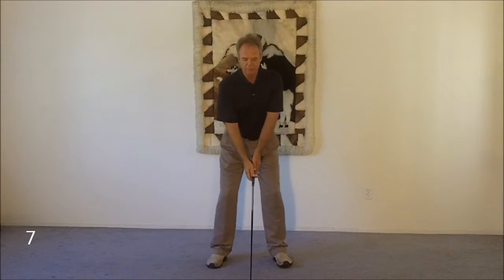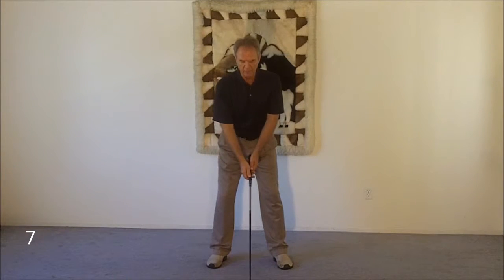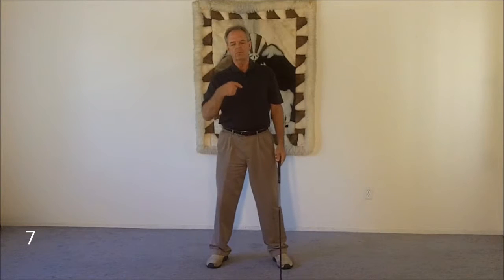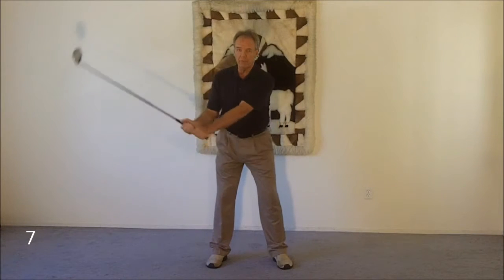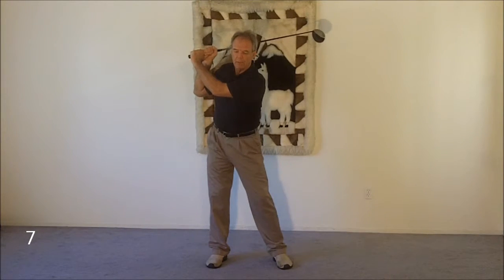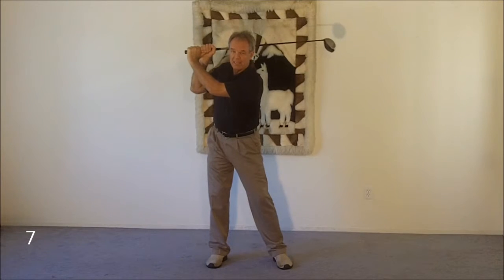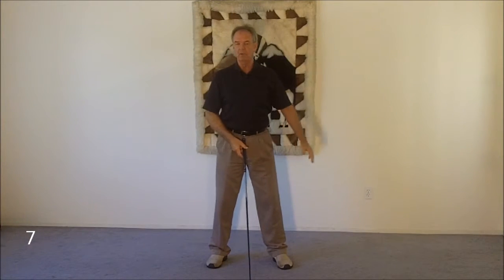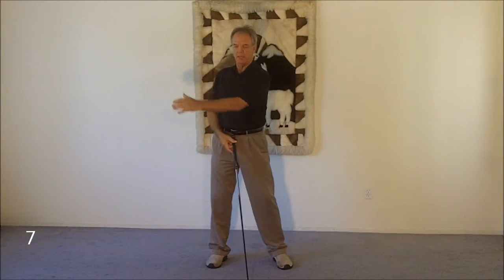Initiating the takeaway with the front arm. This is my front arm, this is my left arm. If you start to take the club back with your front arm, you set in motion a chain of muscle firing sequence that prevents you from getting your elbow past this position without bending it. So bending the arm is the effect of initiating the takeaway with your left arm. You should not be trying to lift this back here, because it's one set of muscles to do this, and I'm lifting my elbow back.